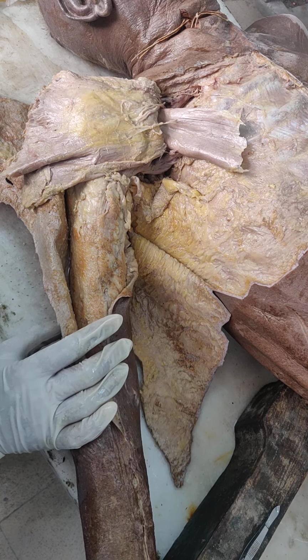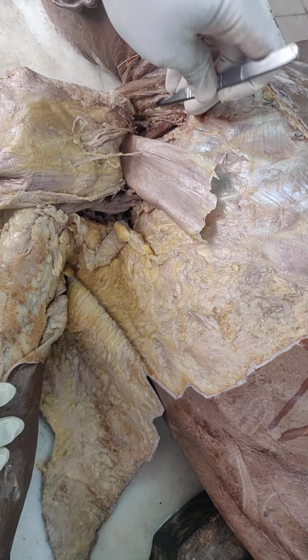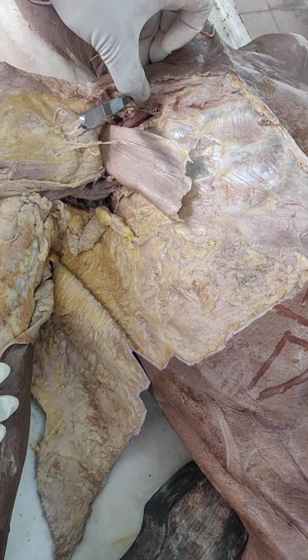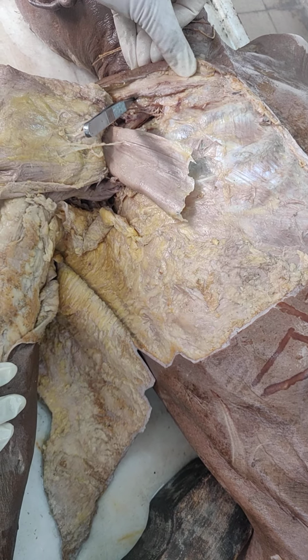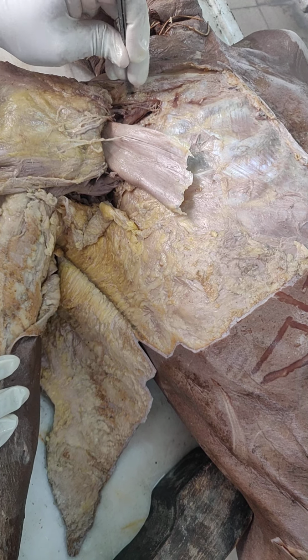It lies below the clavicle. It is difficult to show you, but this is the subclavius muscle. Below the subcutaneous part of the clavicle, just below the clavicle, is the muscle called subclavius.